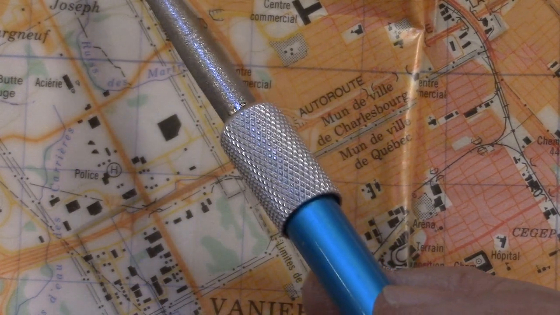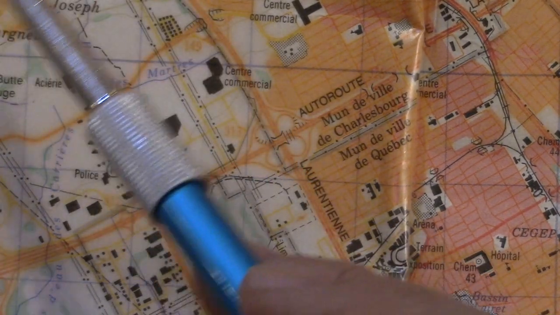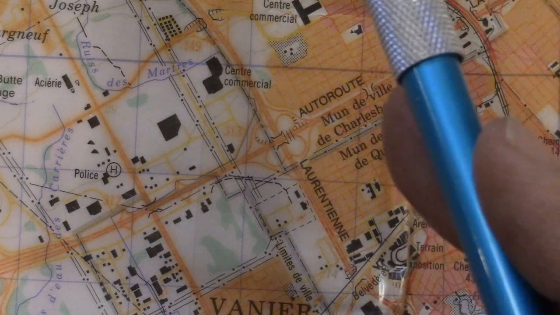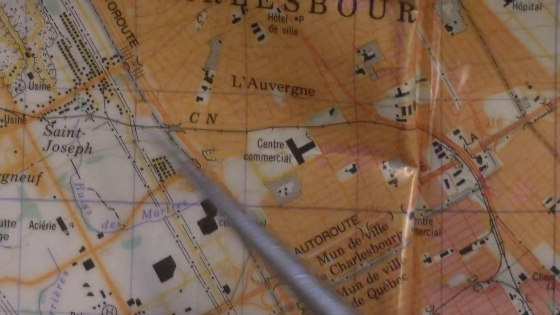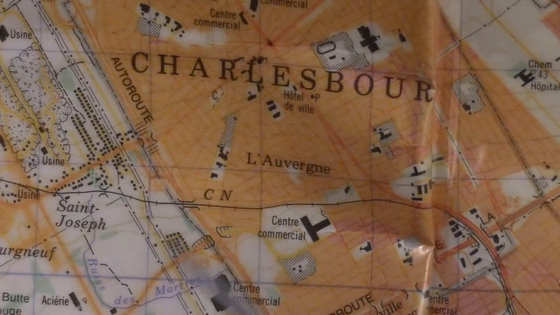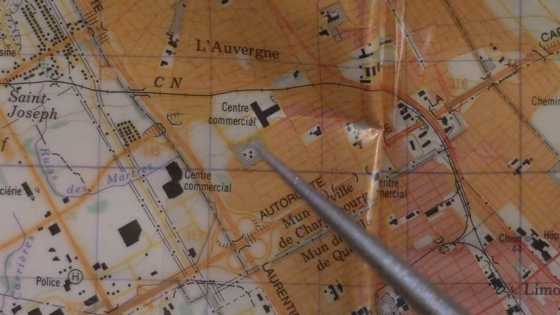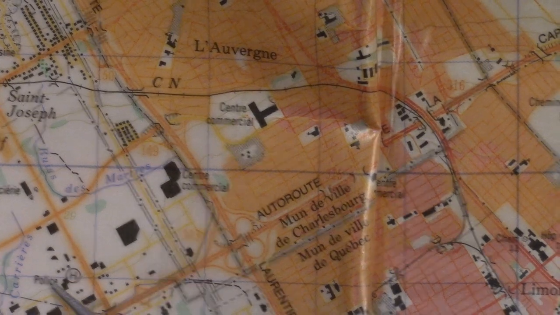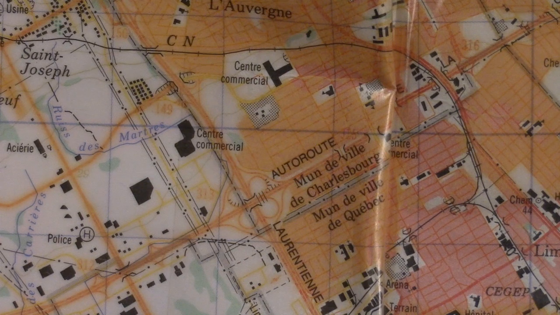You've got electrical lines coming through and going at different places. Here, an electrical line, part of Hydro-Quebec. You've got another police station. That's the police station. You've got another heliport there.